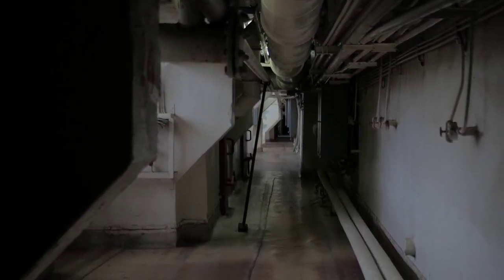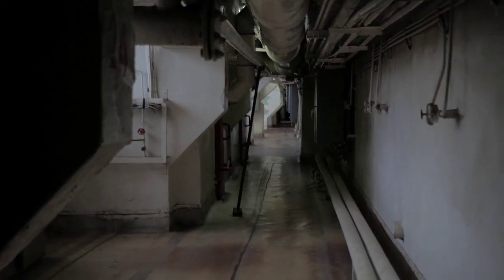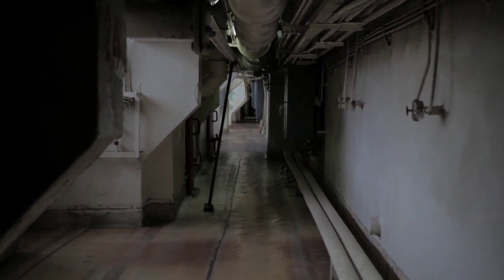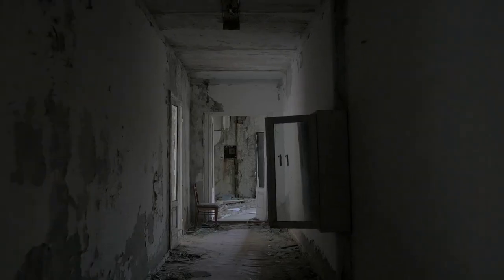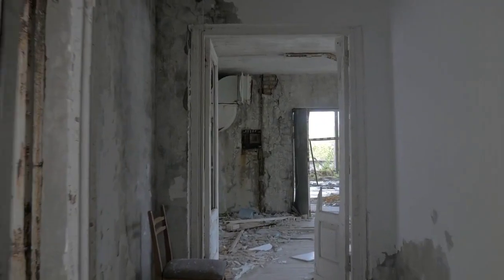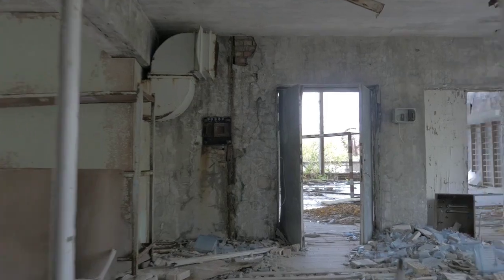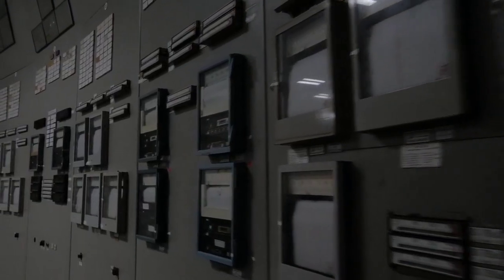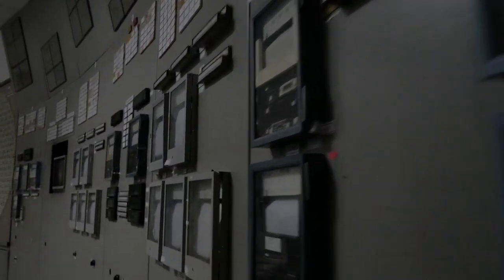The disaster at Chernobyl began during a routine test of reactor number 4. The test was designed to simulate a power outage and test the reactor's ability to provide electricity to the cooling systems in the event of an emergency. The test was scheduled to take place on April 25, 1986, but it was postponed until the following day due to a power shortage. At 1:23 a.m. on April 26, the test began.